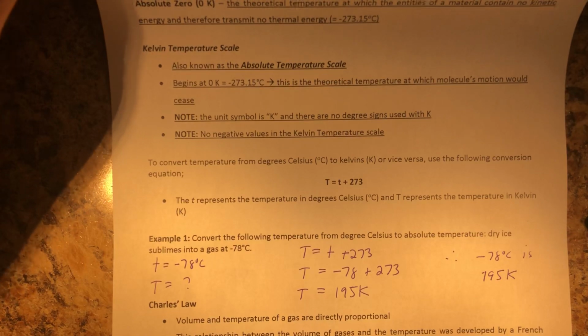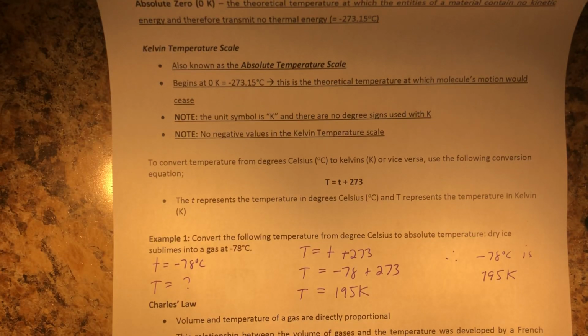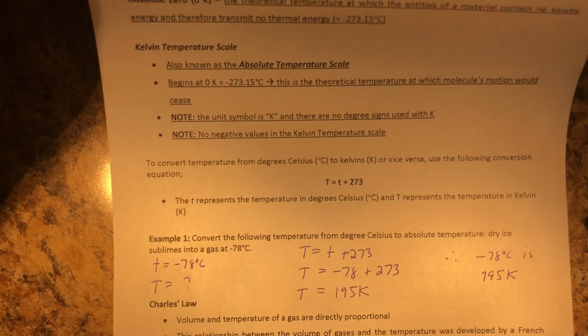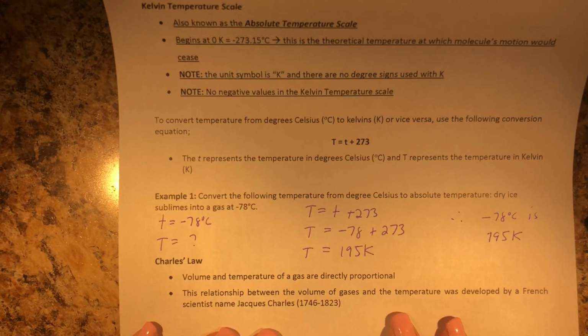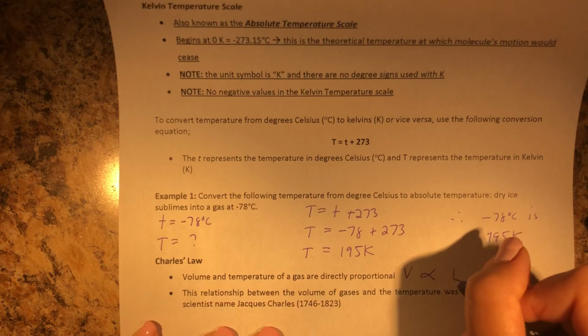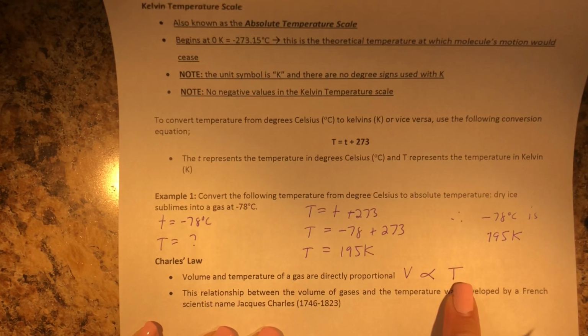So today we're going to look at the first gas law, and the first gas law we're going to look at is Charles' law. So in Charles' law, volume and temperature of a gas are directly proportional. That means, so we would use this symbol, directly proportional. V, that means as volume changes, temperature changes. And the relationship between the volume of gases and the temperature was developed by Jacques Charles, and this is why it's called Charles' law.